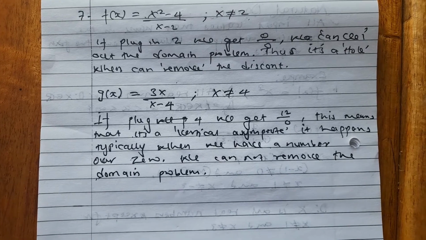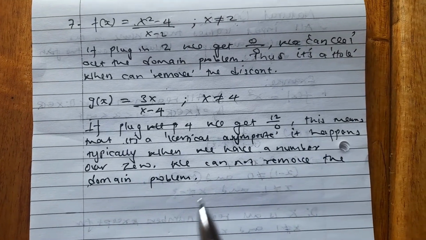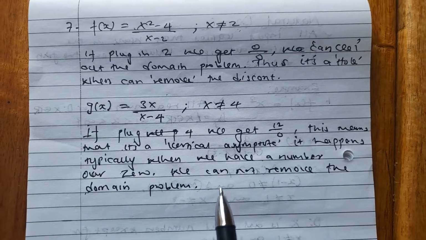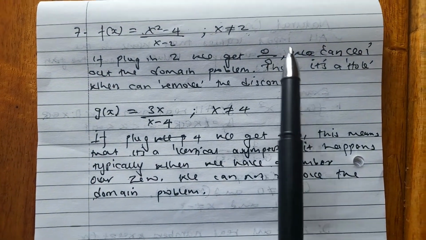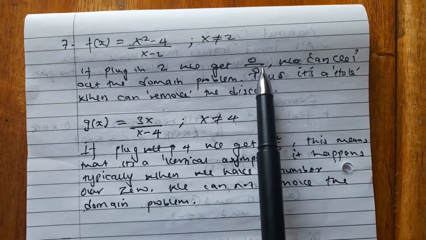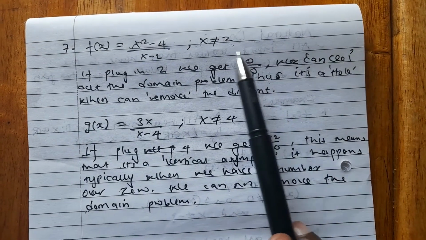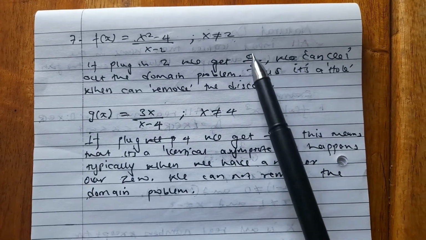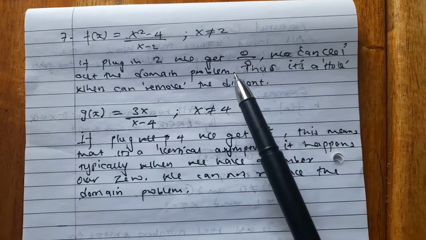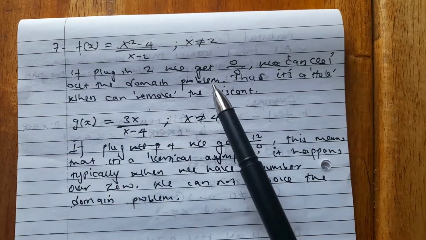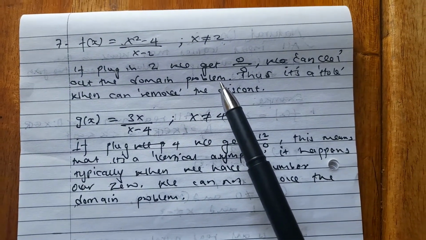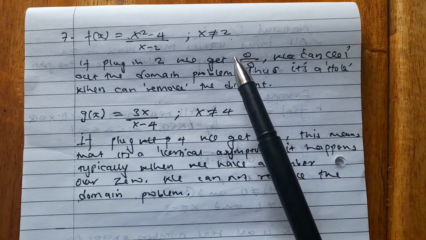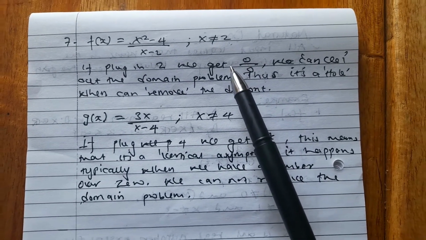So that is how we can distinguish where we can remove the domain problem and where we cannot remove the domain problem. We can only remove the domain problem when we have a hole. And how do we identify a hole? When at that point the function is not defined, we are having a 0 over 0, then that point is a hole, and we can cancel out the hole by using only a single point, and therefore we say the function has a removable discontinuity.